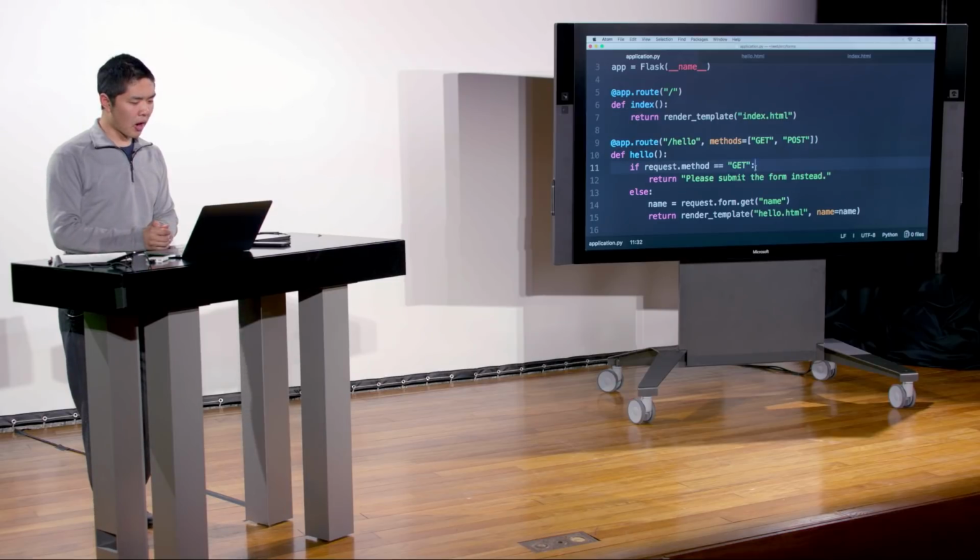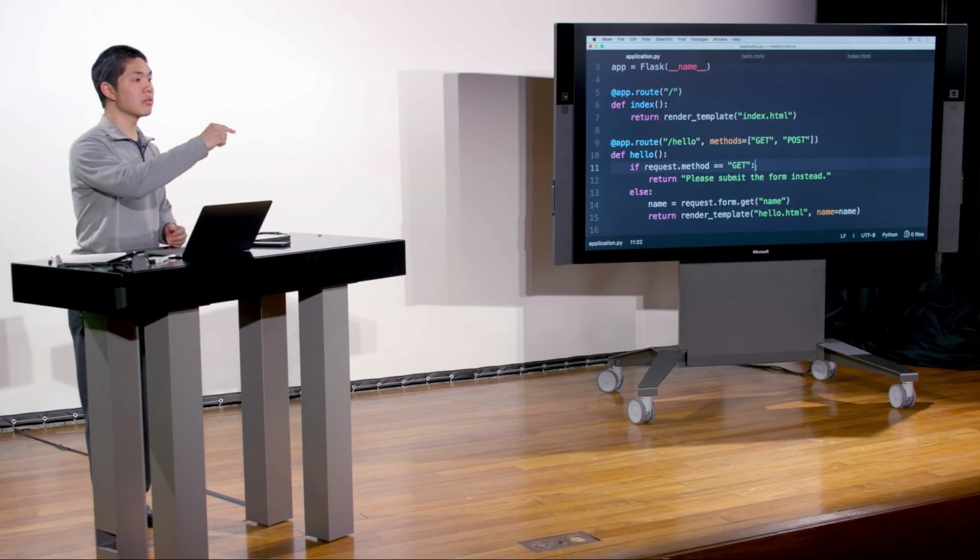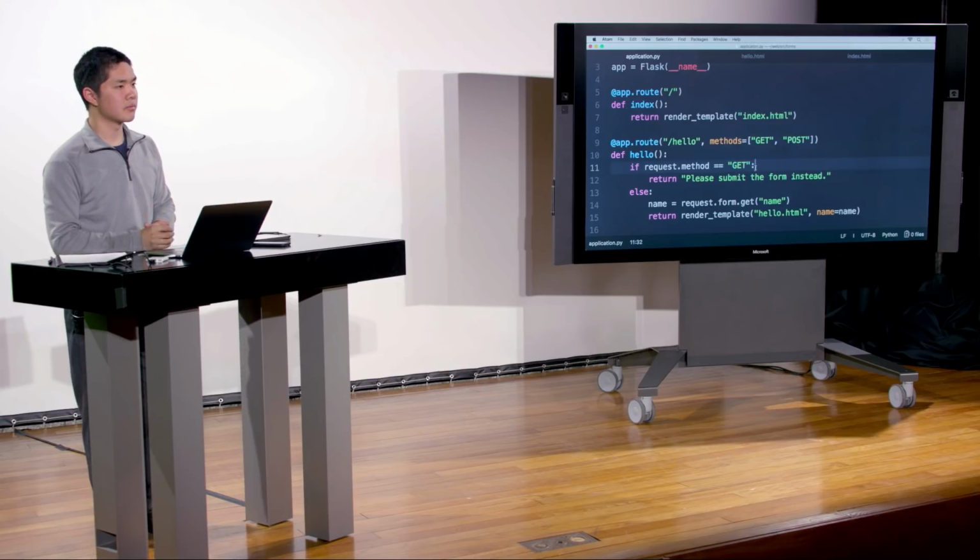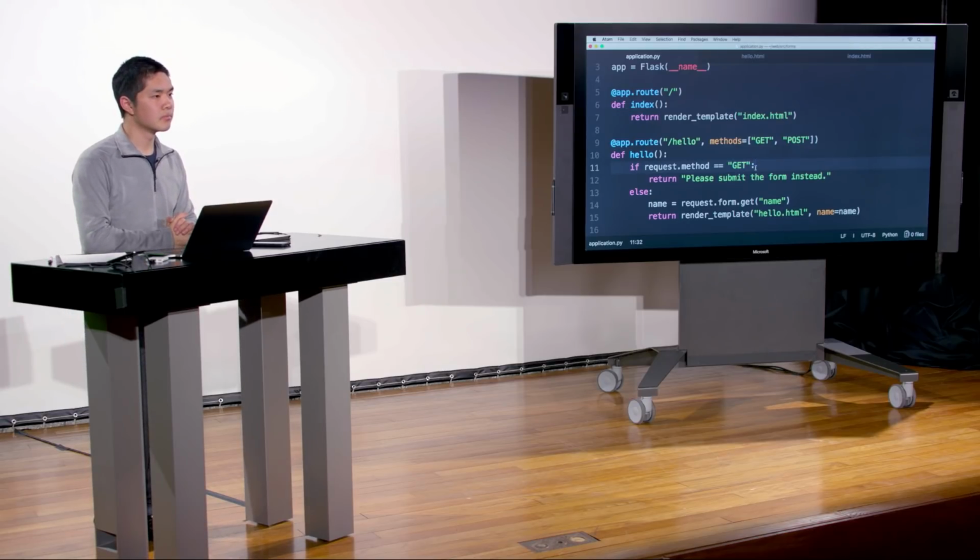OK, we'll take a look at one other example. So far, our web applications haven't been able to, or question? Yeah. So if the form had a get method specified would the request form get?